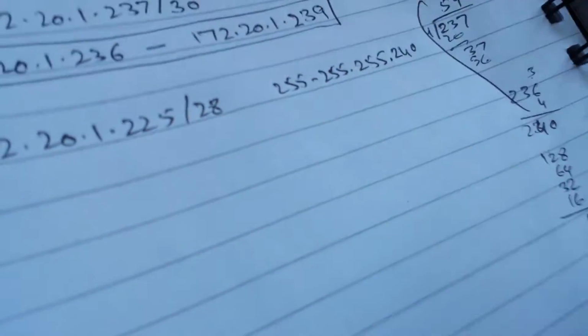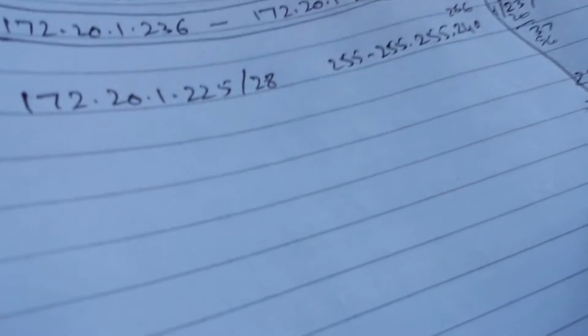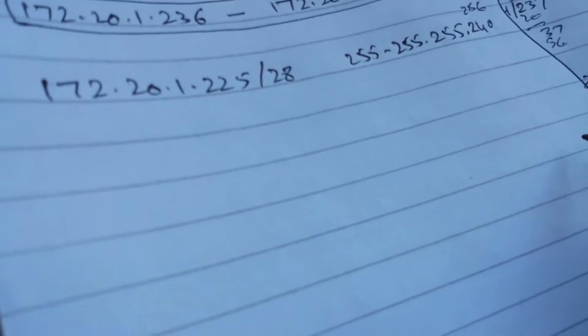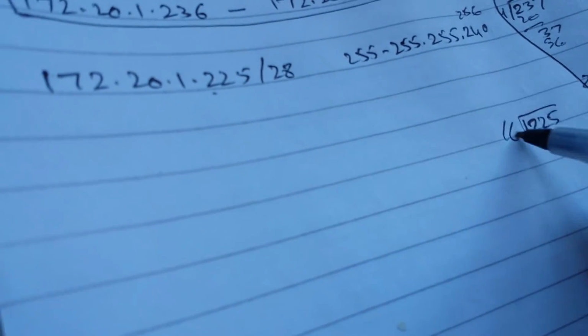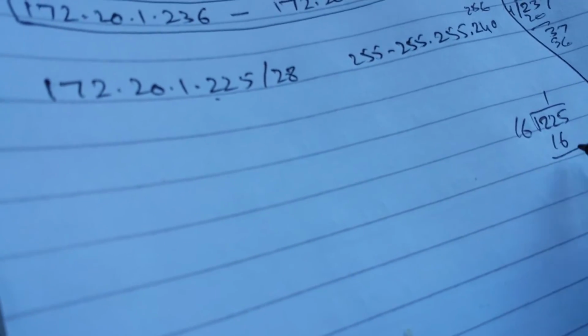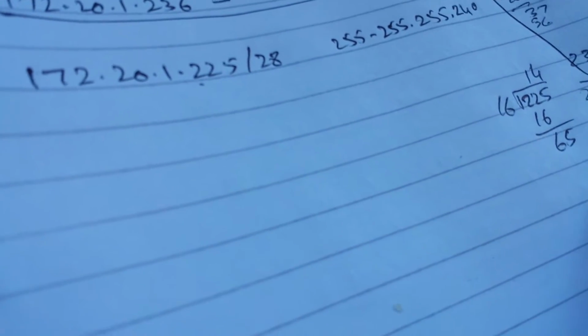So 256 minus 240 is 16, and we're going to find out the range. I'm going to divide 225 by 16, which is 14.